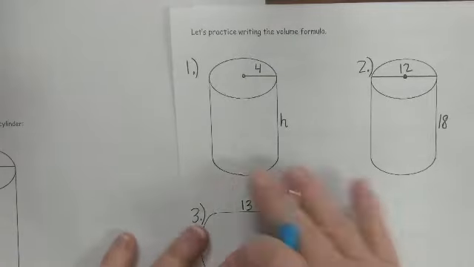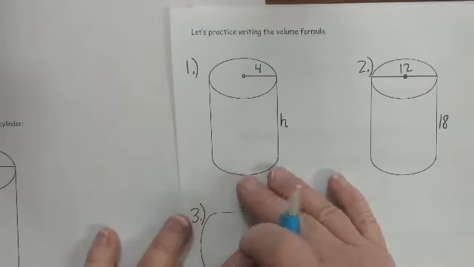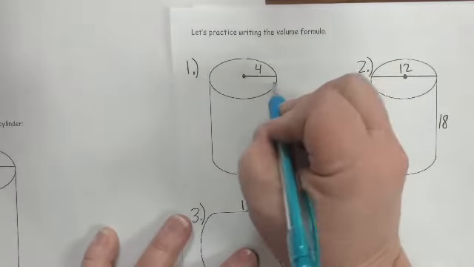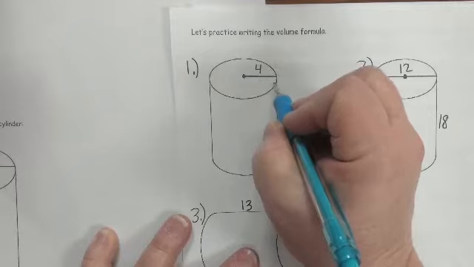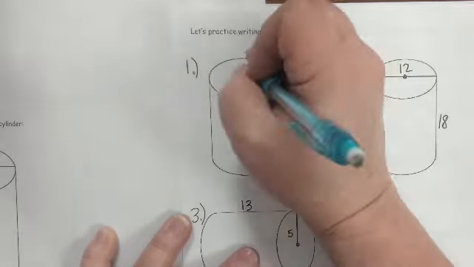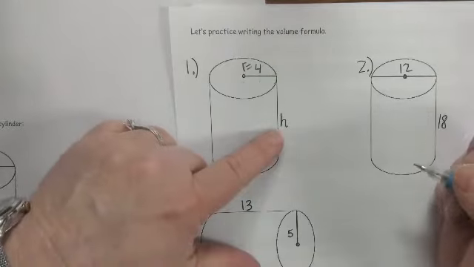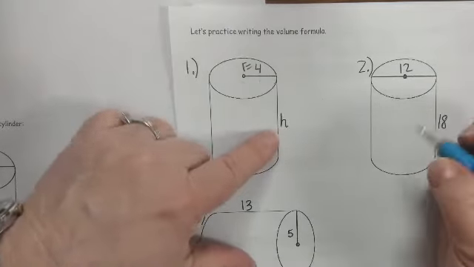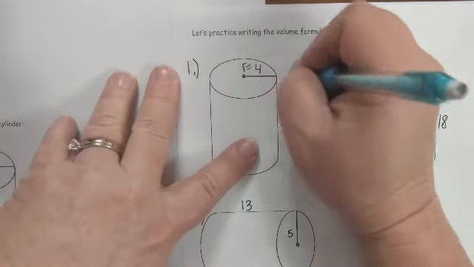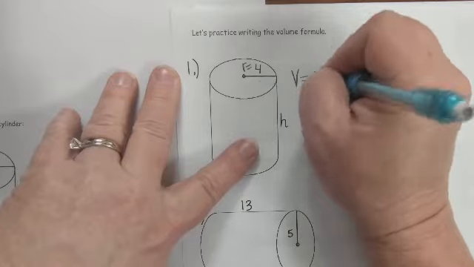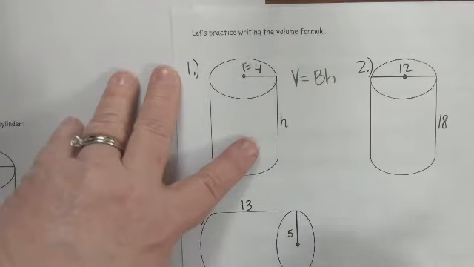Okay? So we've been given this cylinder. Is this an R, which is a radius, or a diameter? I hope we're going to label them. And the height, they just gave us the height. So the first thing we're going to do is write our formula. This step is not negotiable. V equals big BH.